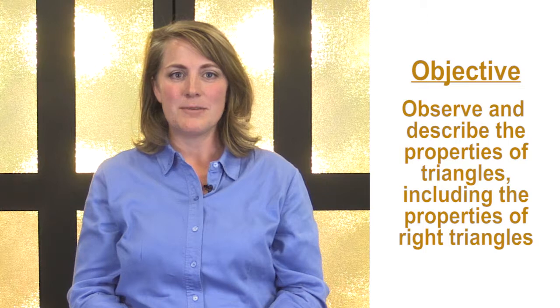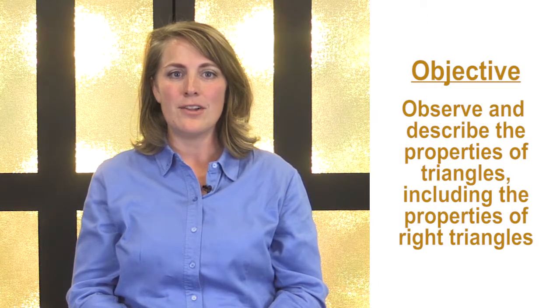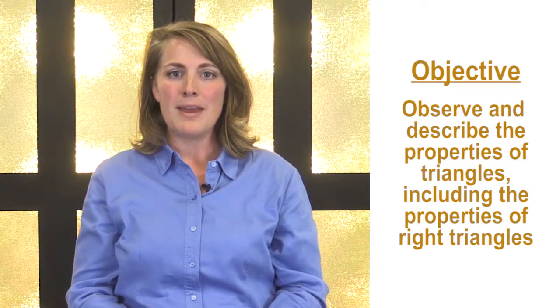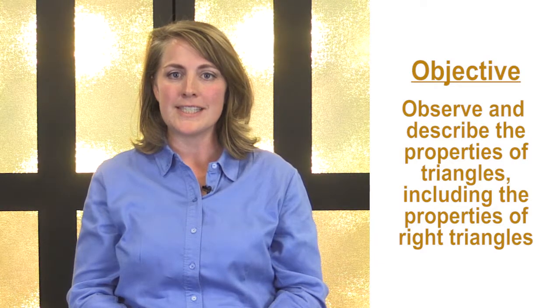The objective for this lesson was to observe and describe the properties of triangles, including the properties of right triangles. We met this objective by experimenting with different side lengths and angle measurements to create right triangles.